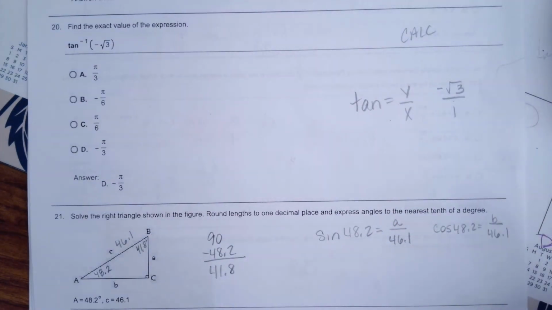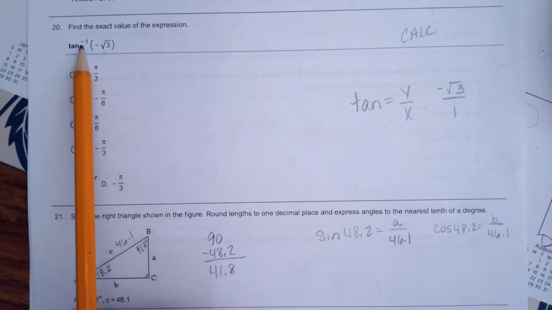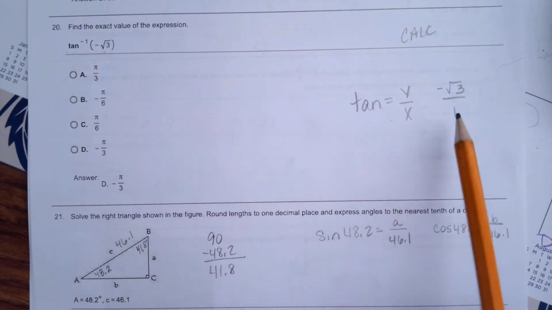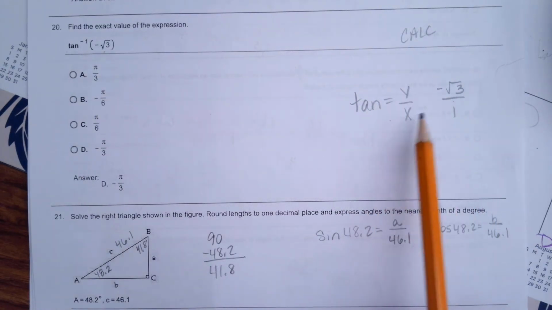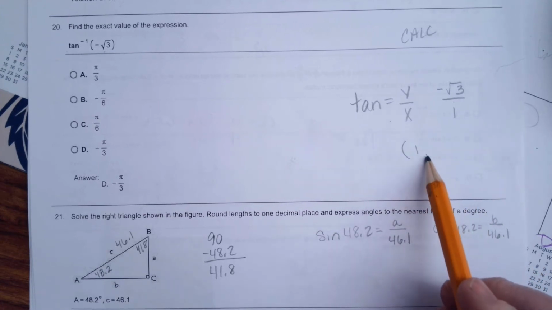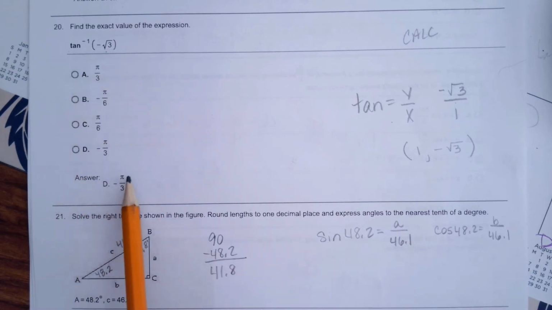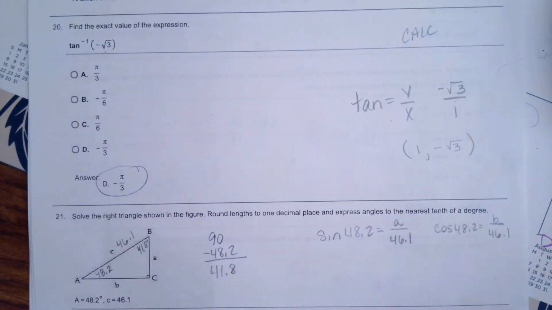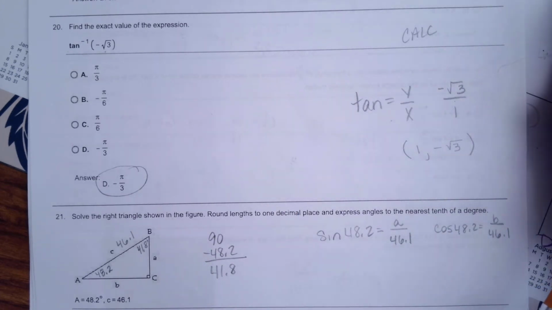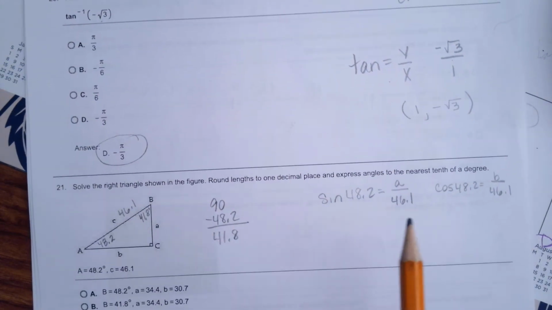okay, you need to pull your unit circle out for this one because it says find the exact value, tan inverse of -pi over 3. Remember that the tangent is y over x. So you're looking for when the y value is -3 and the x value is 1. Okay, and the only one of those that works here is -pi over 3. If you're looking at your unit circle, you might also find it occurred at 5 pi over 3, but that wasn't an answer choice.